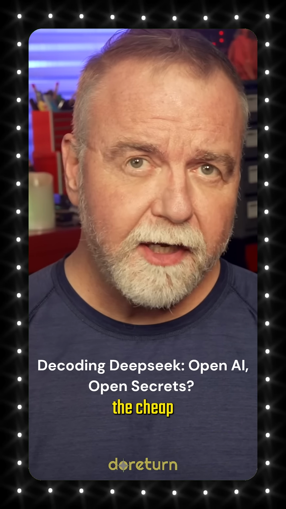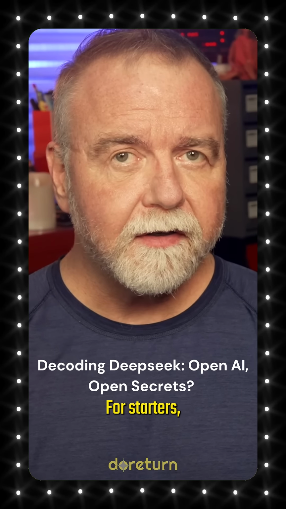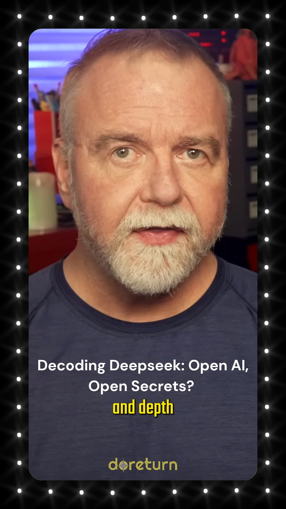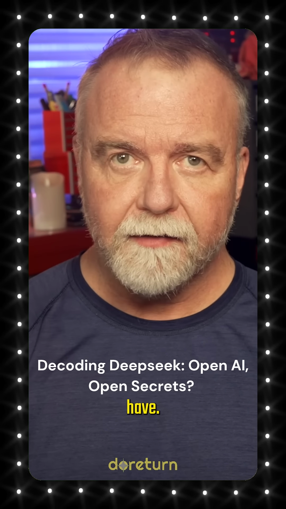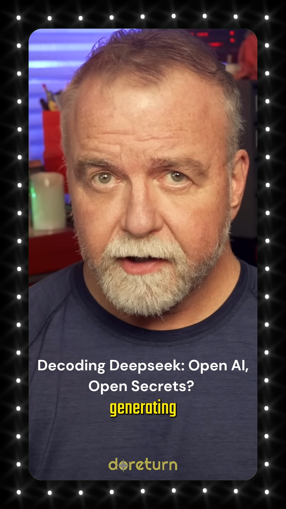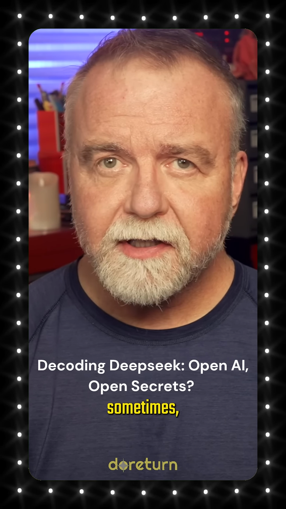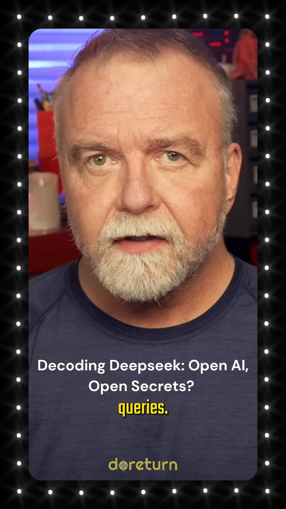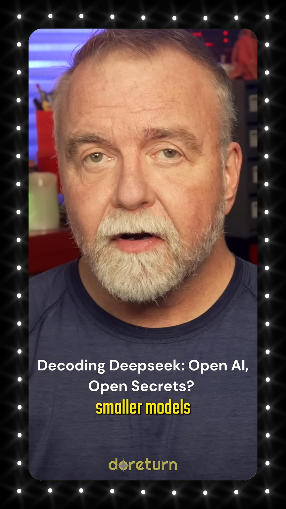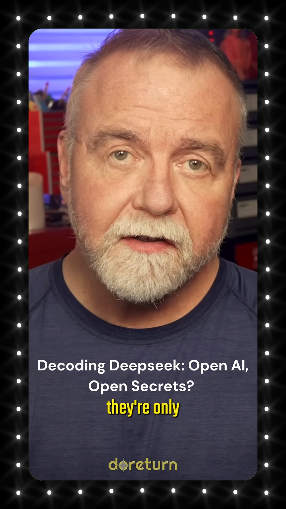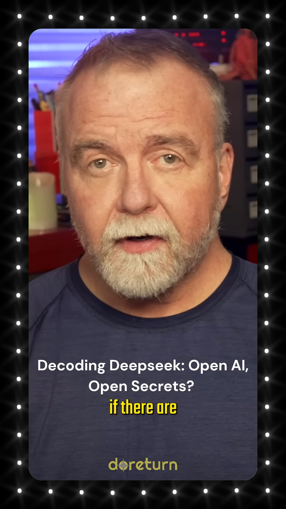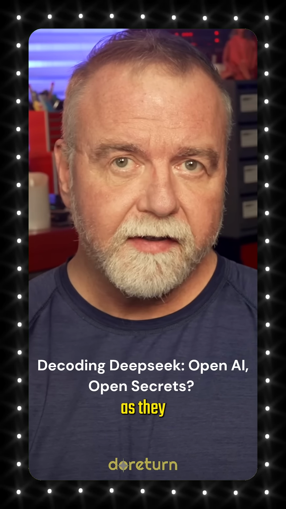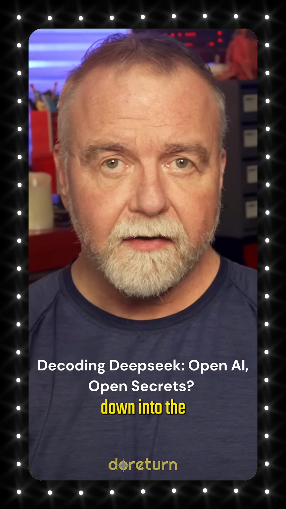Building something on the cheap has some risks. For starters, smaller models often struggle with the breadth and depth of knowledge that the larger ones have. They're more prone to hallucinations, generating confident but incorrect responses sometimes, and they might not be as good at handling highly specialized or nuanced queries. Additionally, because these smaller models rely on training data from the larger ones, they're only as good as their teachers. So if there are errors or biases in the large models that they train on, those issues can trickle down into the smaller ones.